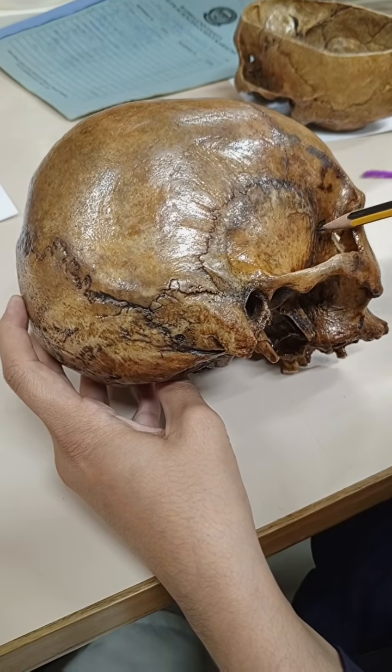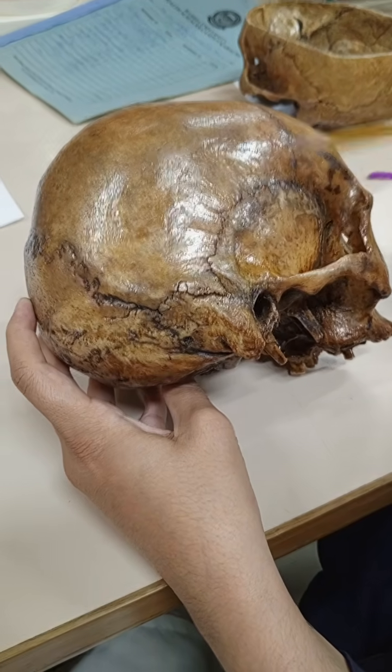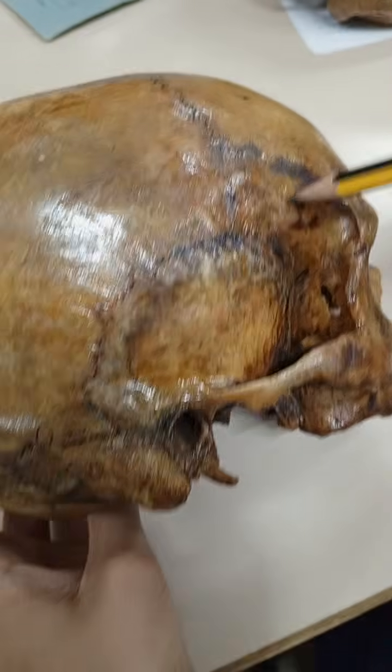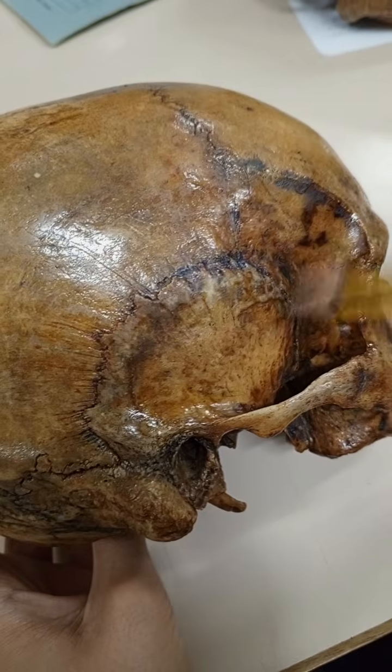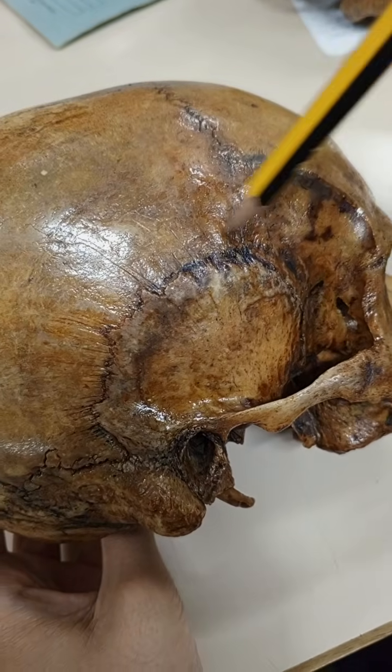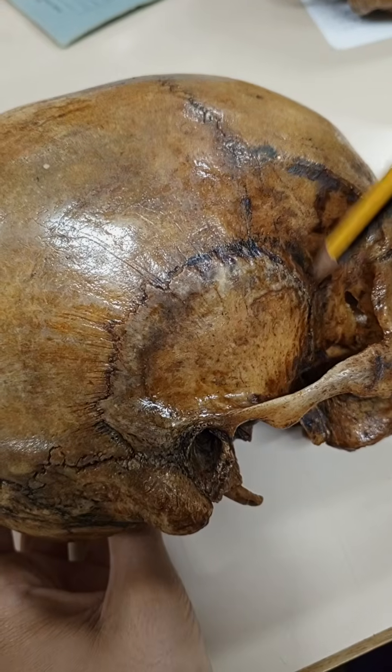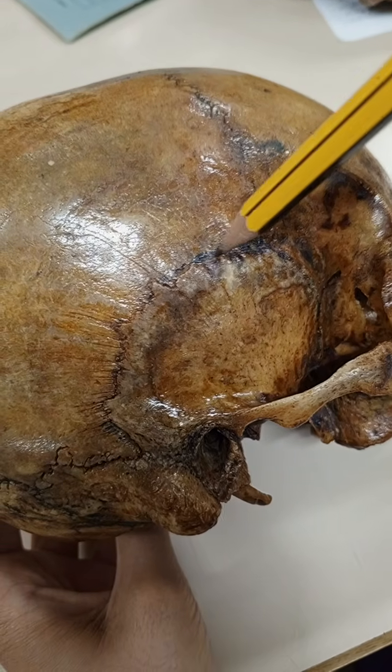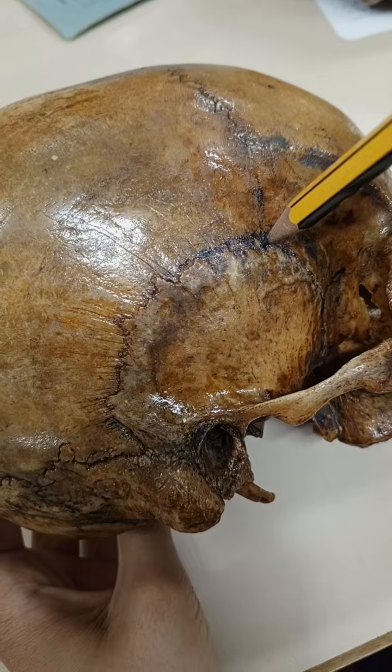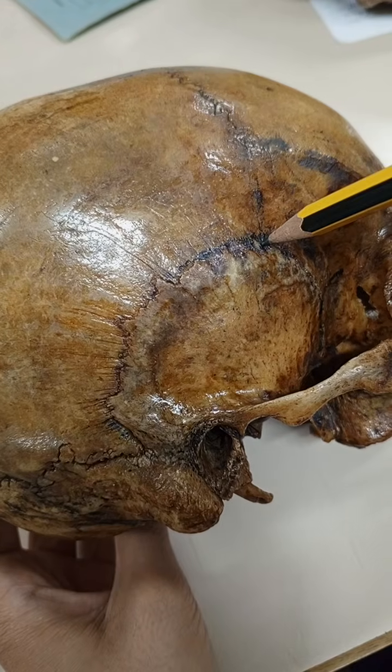One part is the pterion, which is formed by four bones. What four bones? Frontal bone, parietal bone, temporal bone and sphenoid bone. FPST. You can remember this mnemonic for memorizing the bones which form the pterion.